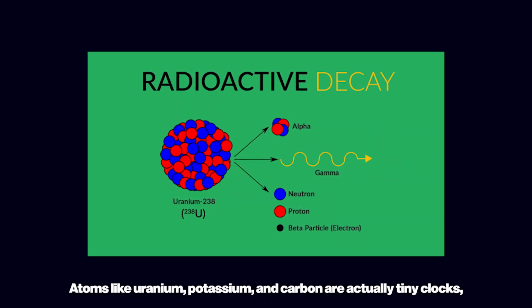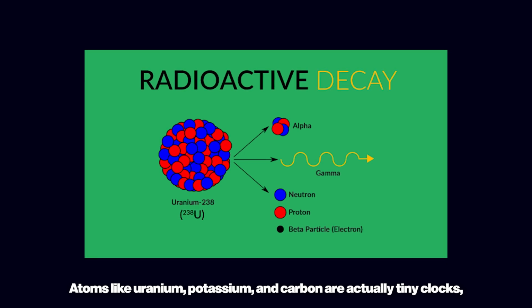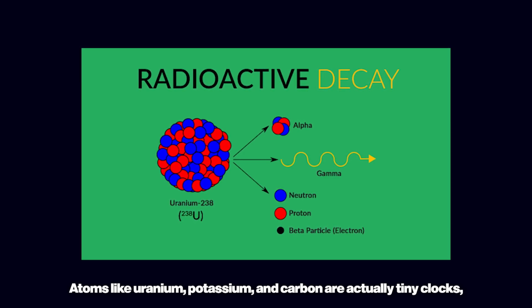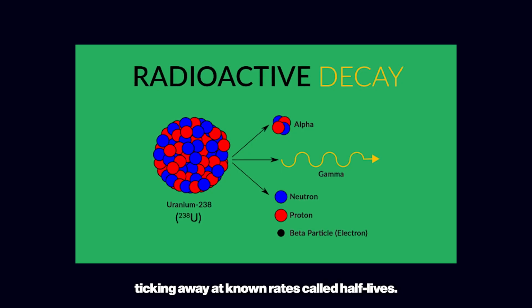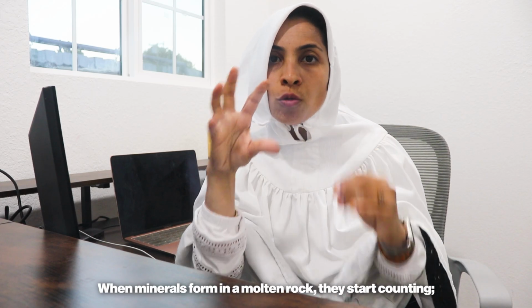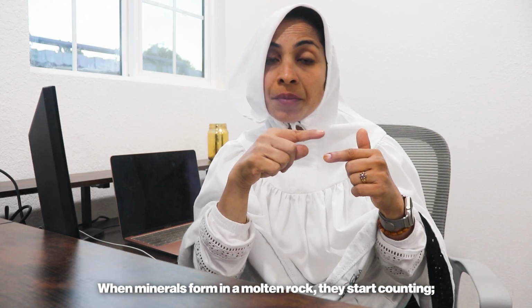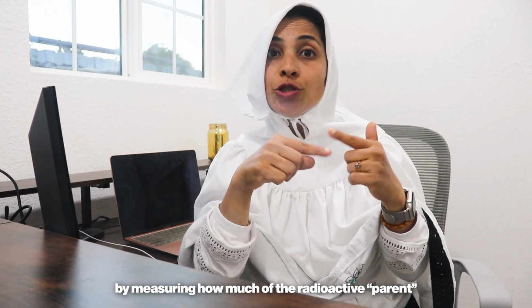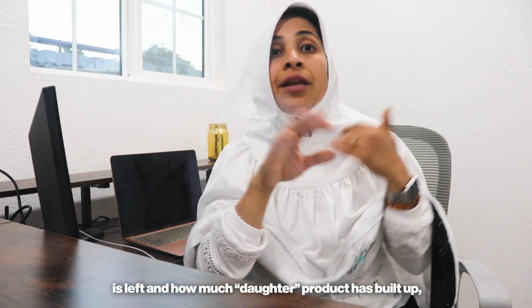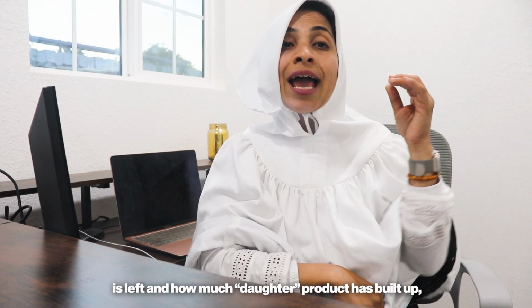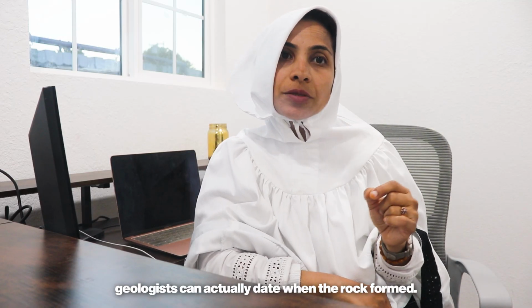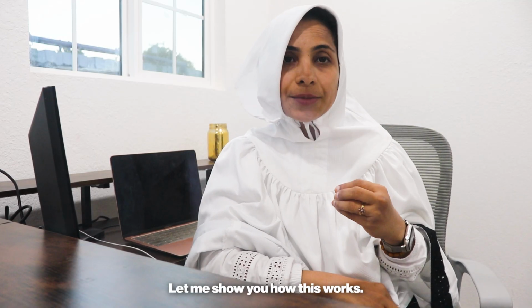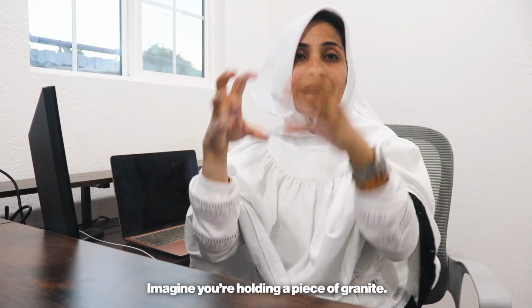Atoms like uranium, potassium, and carbon are actually tiny clocks ticking away at known rates called half-lives. When minerals form in a molten rock, they start counting by measuring how much of the radioactive parent is left and how much daughter product has built up. Geologists can actually date when the rock formed. Let me show you how this works. Imagine you're holding a piece of granite.